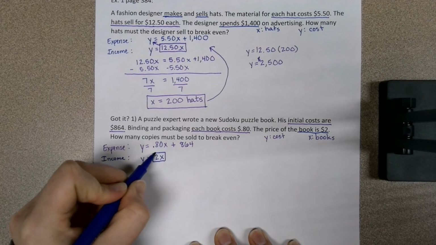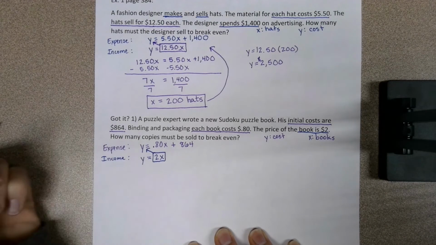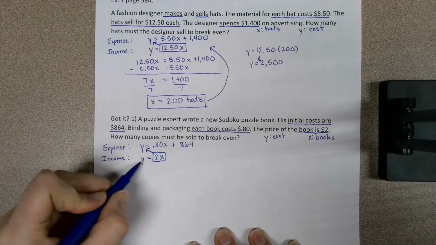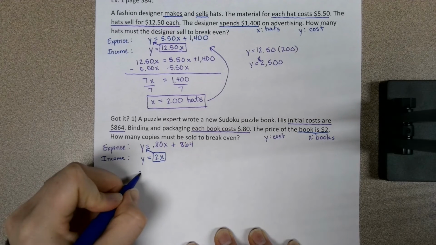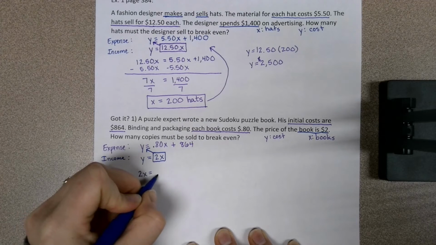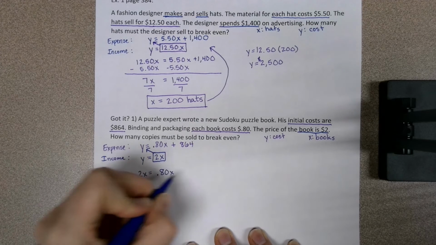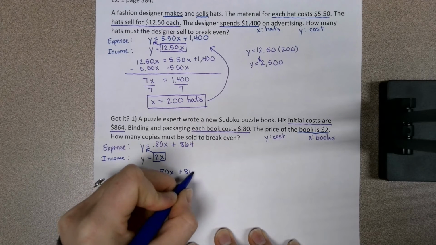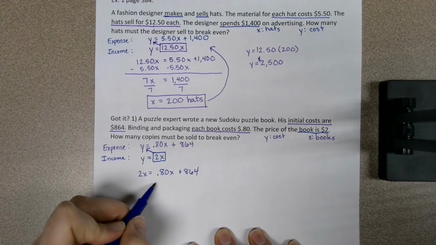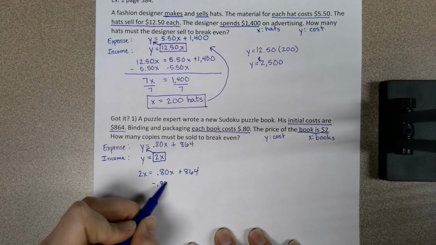We're going to take this piece and substitute it in for Y. So now we have 2X is equal to 80 cents X plus 864. And then we can solve that equation.